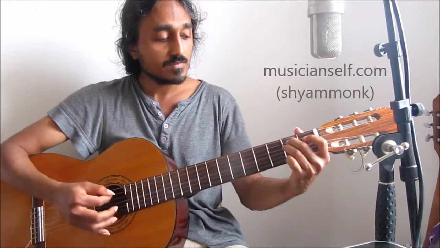So the first phrase has D open, the 4th string 2nd fret E, and the F on the 3rd fret. D, E, F, D, E, F, D, F, D. From these notes we can't find out the chords for sure, but I can be sure that it has the note E in it, for example.